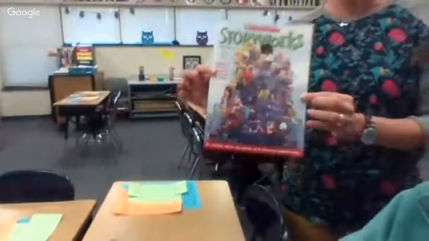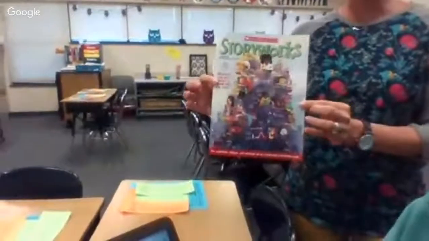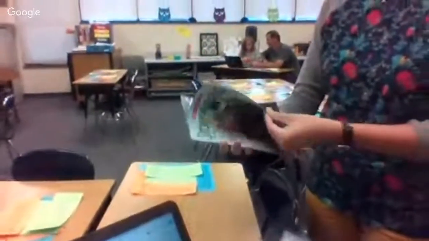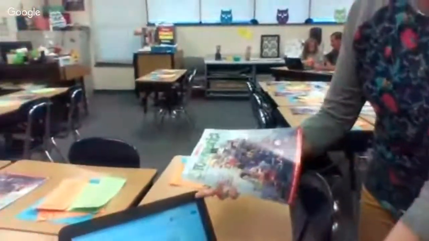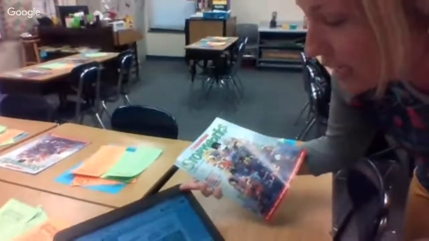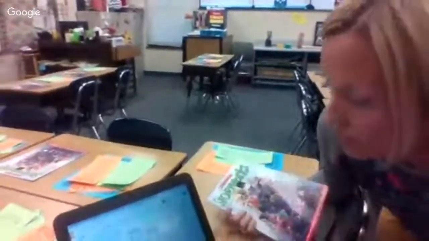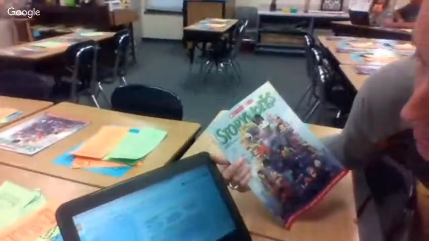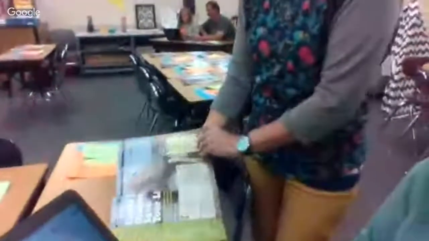They get this every month. It's a different magazine, and we pull lots and lots of great resources out of this one. And the story that they're going to read to you right now is the very first one, it's a shorter one. I'm trying to make sure I read the right name. This is Volcano of Doom.